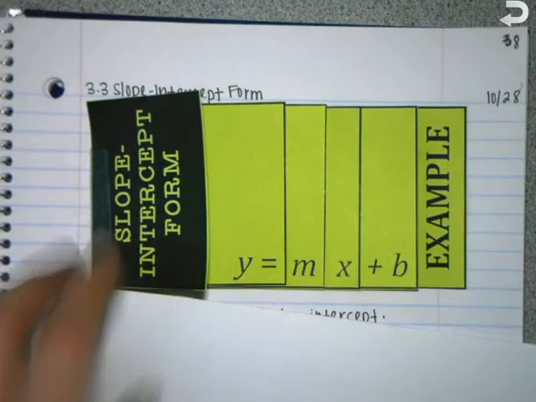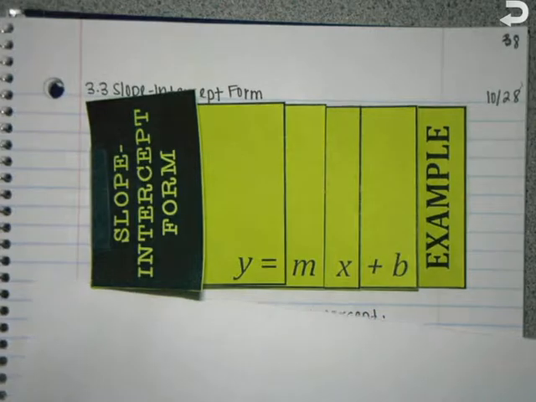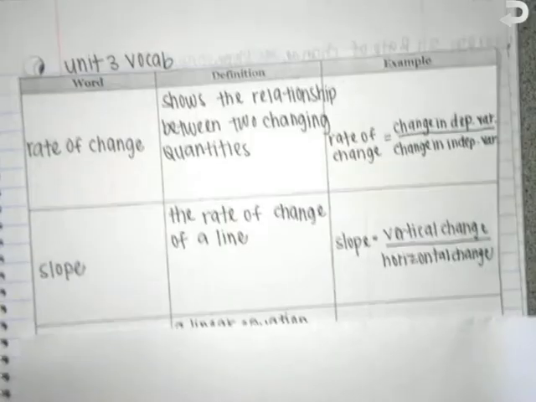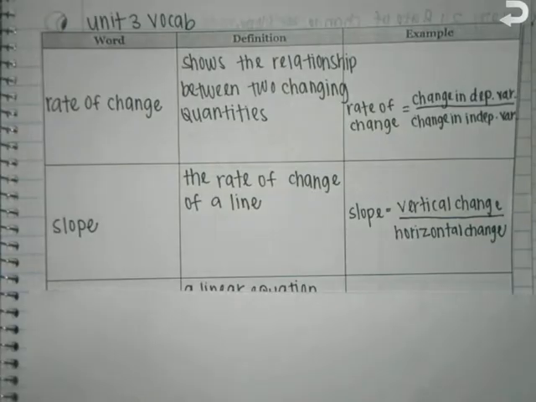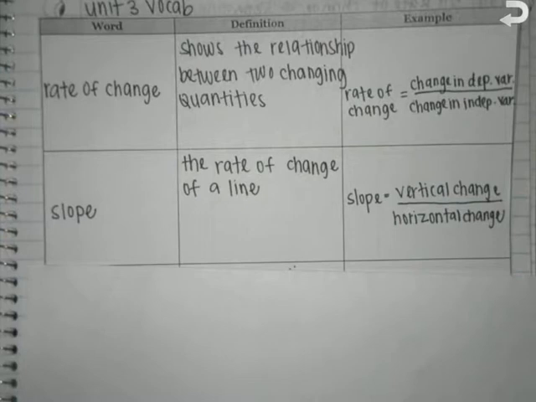Before we get to that, let's add a couple definitions to our vocab page. So vocab. We have rate of change and slope. Now remember at the very beginning of the year when we talked about function families? We had the linear function family, the quadratic function family, the exponential function family, linear piecewise, linear absolute value, and that was it, right?